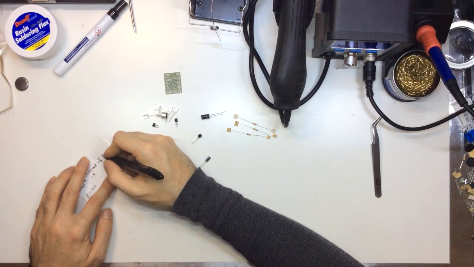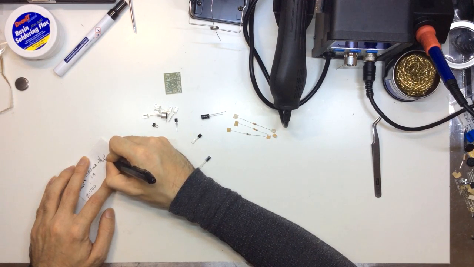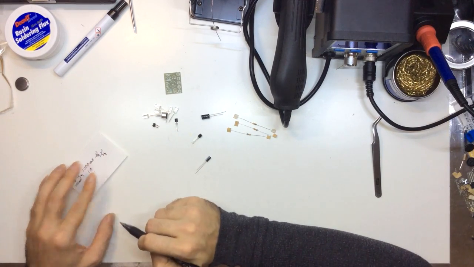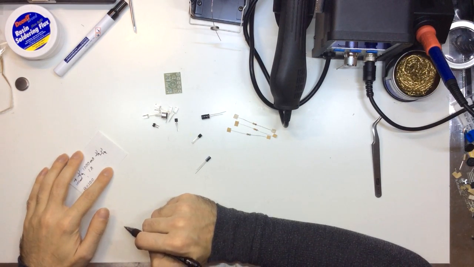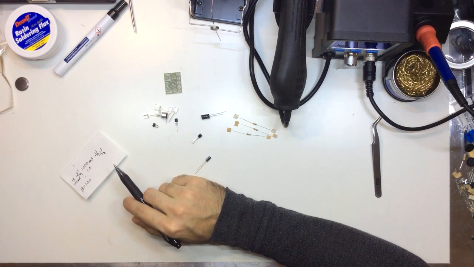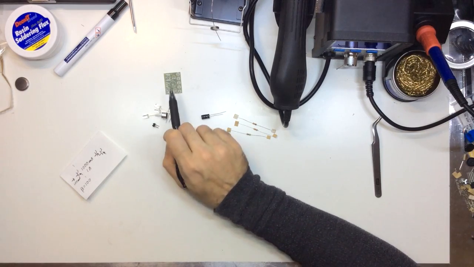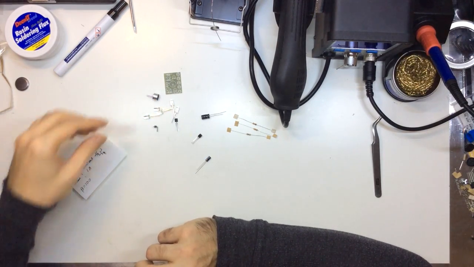You take the emitter of that transistor and connect it to the base of another transistor. And by doing that, you actually multiply the increase in the current flow. So in this case, we're going to be using the Darlington pair to amplify the current coming out of the mic, because the microphone is probably generating nanoamps.